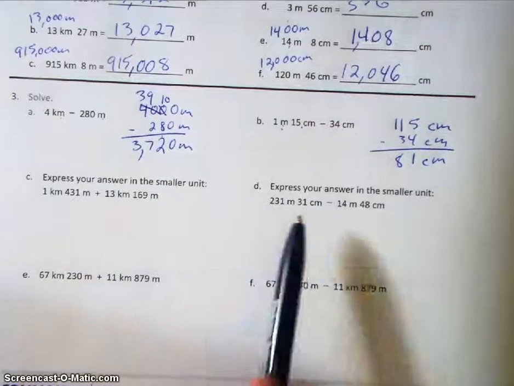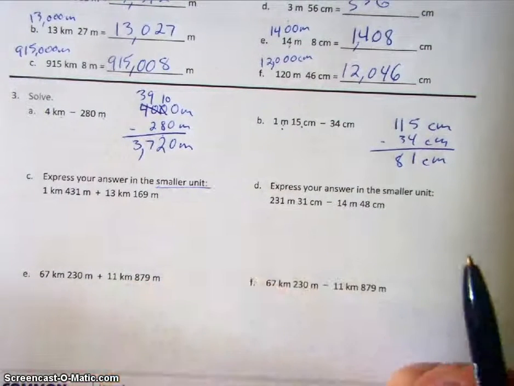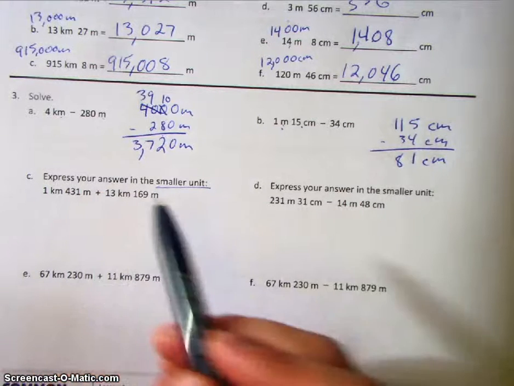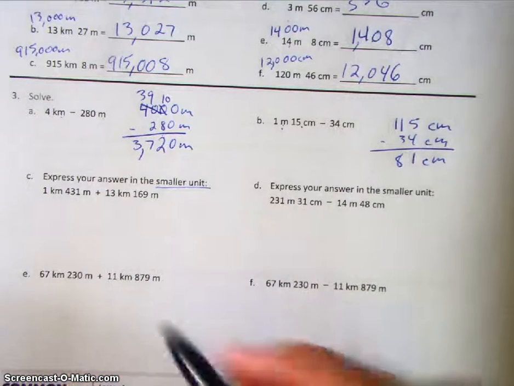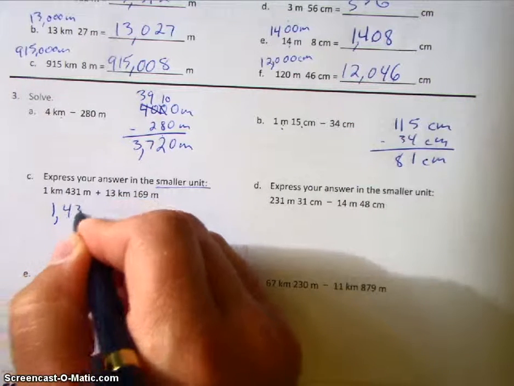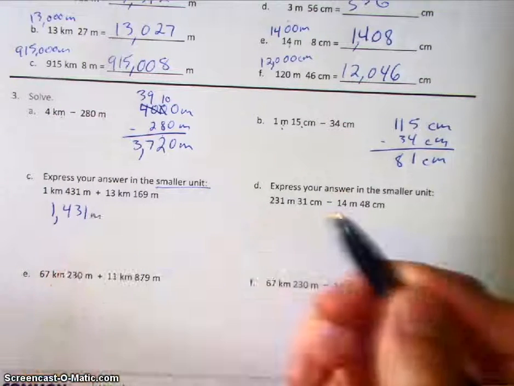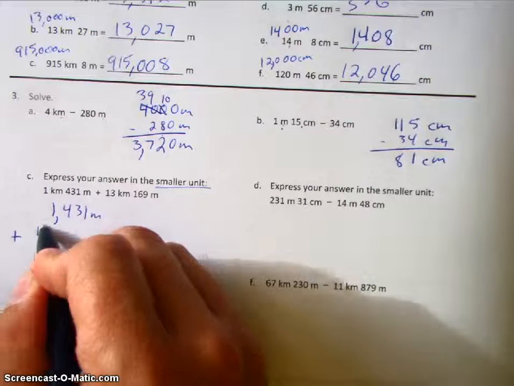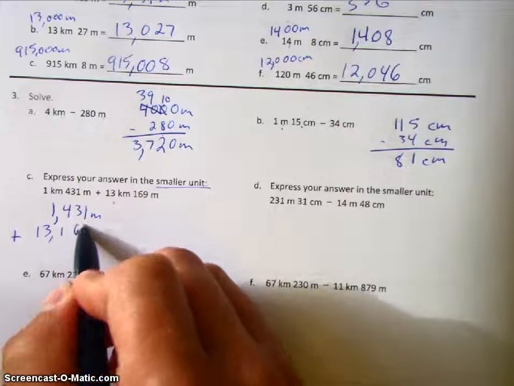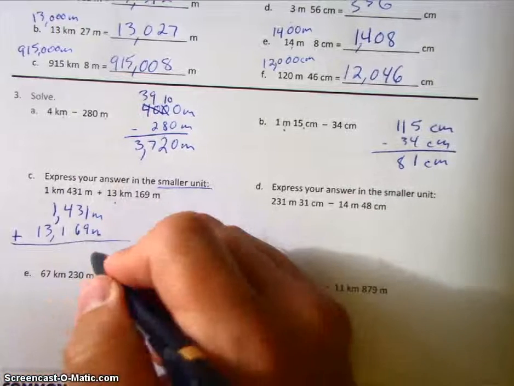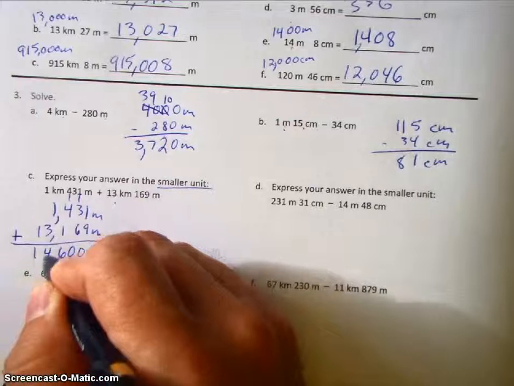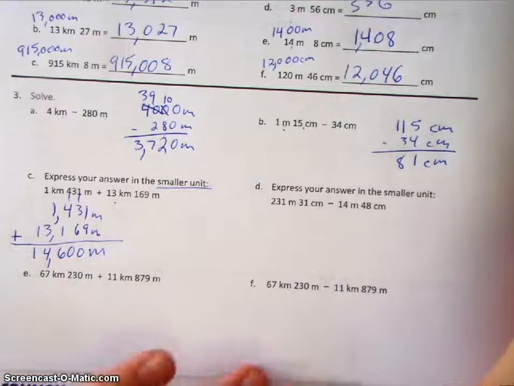Okay. Now for letters C and D, we're going to express our answer in the smaller unit. So we're going to take our kilometers and meters, and we're going to convert it into the smaller unit. Okay, in this case, meters. So we're going to take 1 kilometer and turn it into 1,000 meters. So now we have 1,431 meters. We're going to add it to 13,000, because that's how much 13 kilometers would be, 169 meters. Okay. So we can go through, add these up. We get 14,600 meters.